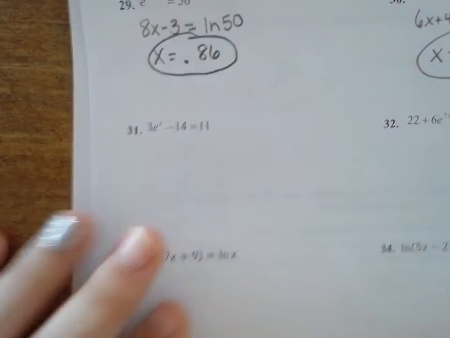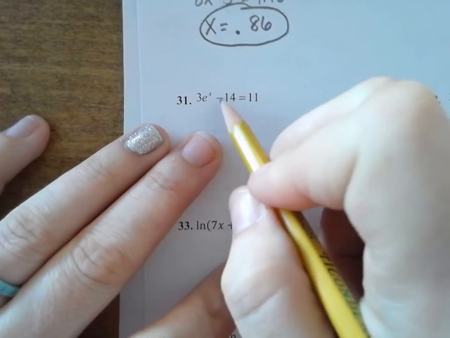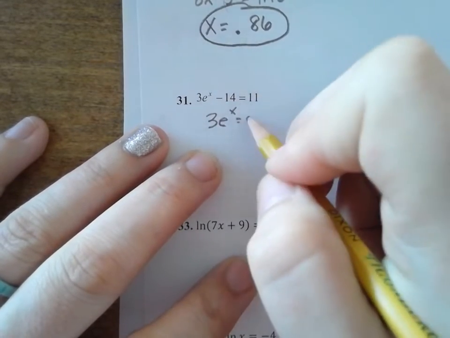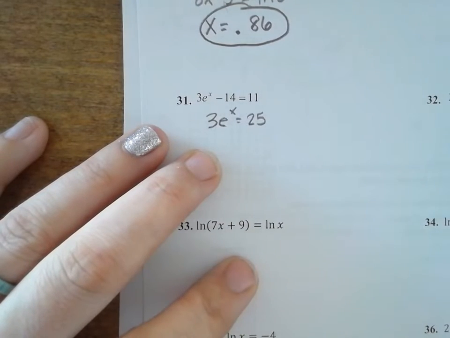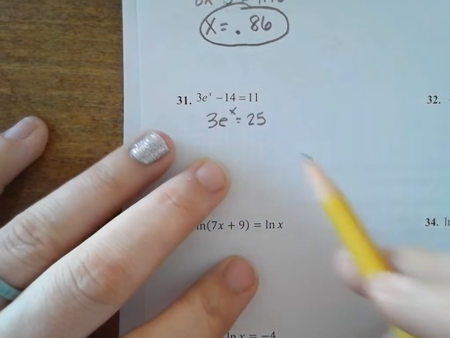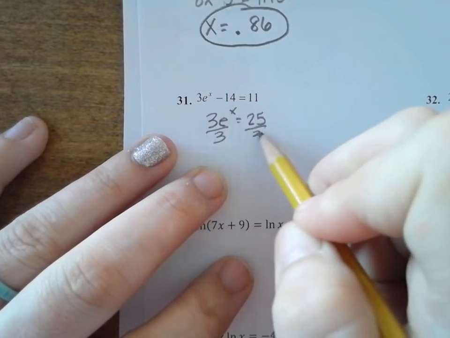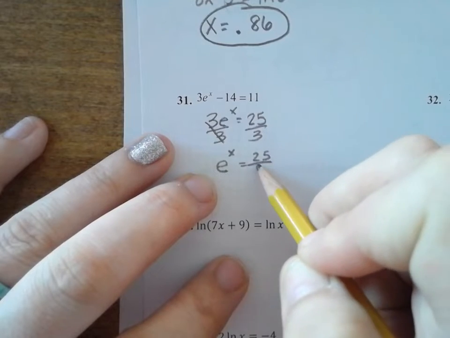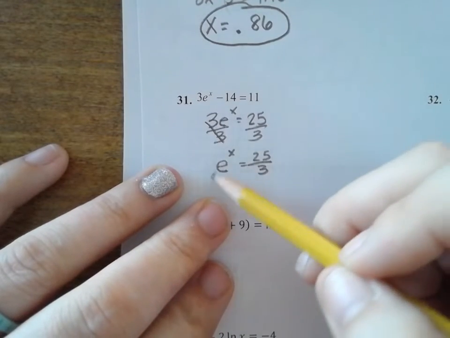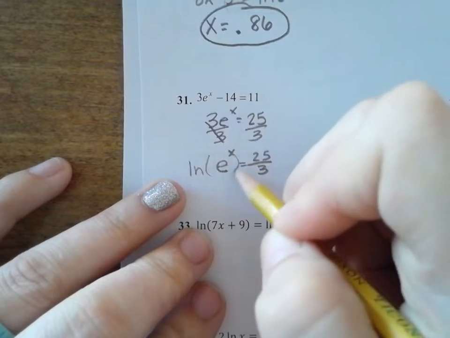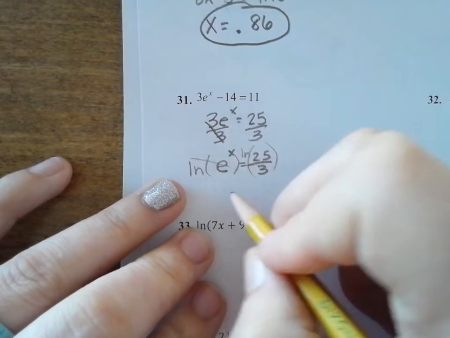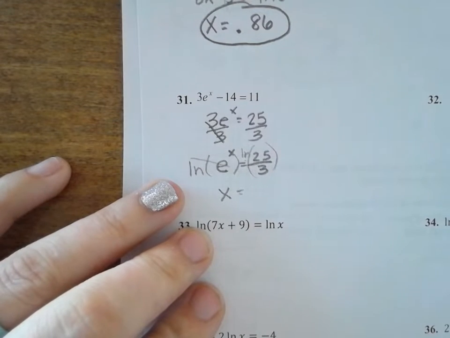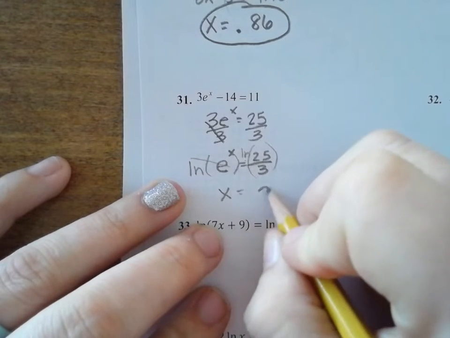Over here, let's isolate our e first. So I'm going to need to add 14. If I add 14, that'd give me, what is that, 25? And then I am going to need to divide by 3. Okay. Then to cancel out that e, I'm going to need to take the natural log of both sides. So x is equal to whatever the natural log of 25/3 is. So I got 2.12.